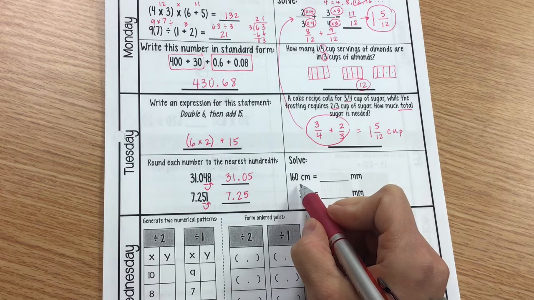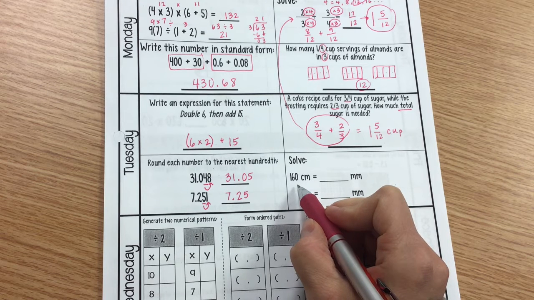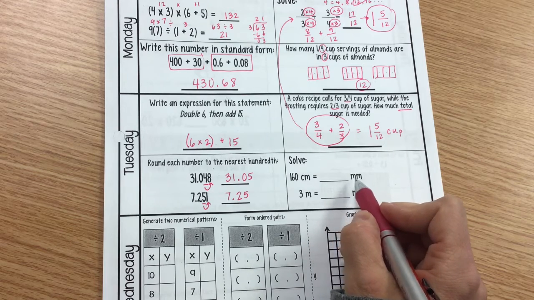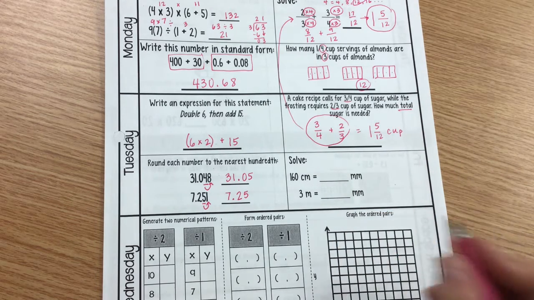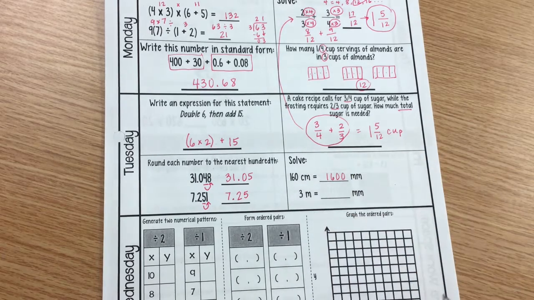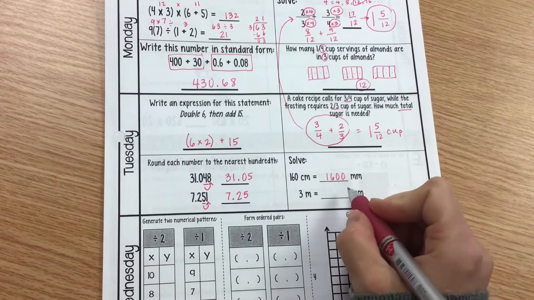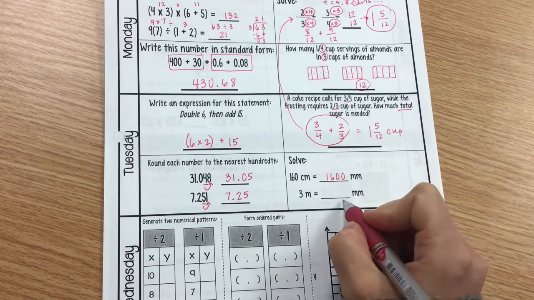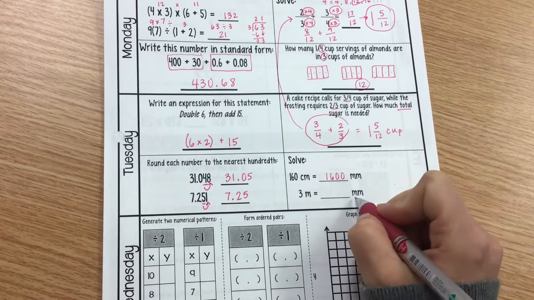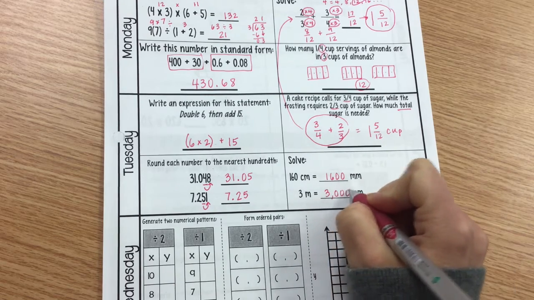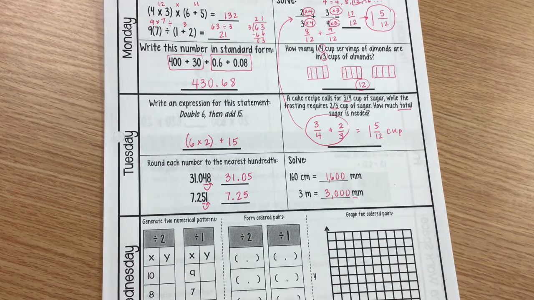All right, now we have 160 centimeters equals how many millimeters? Well, these are only one stair step away from each other, so we get to just place one more 0. So it's one place value away, 1 power of 10 away, I should say. So now we have 3 meters equals how many millimeters? Well, a milli is worth 1,000. I can't wait to teach you guys more about this instead of just having it in our bell ringers.